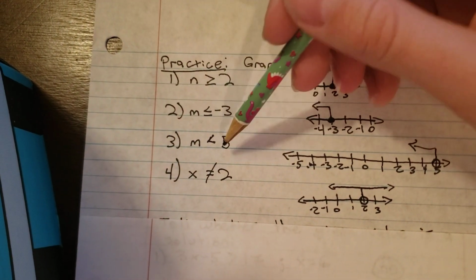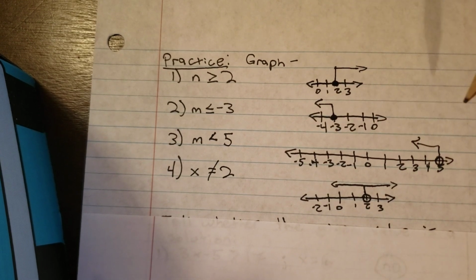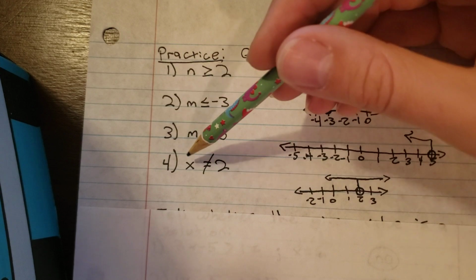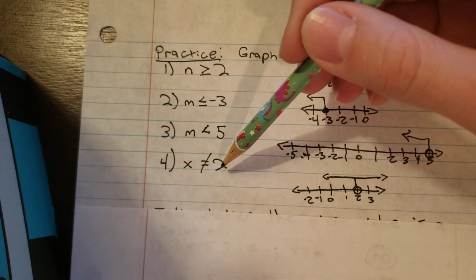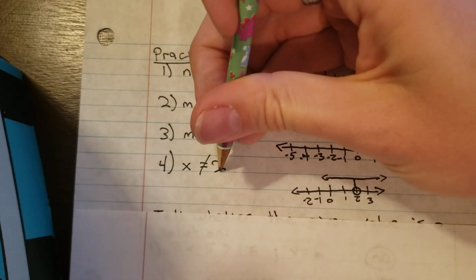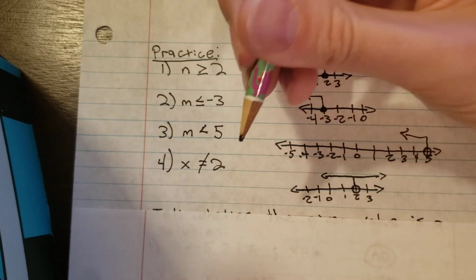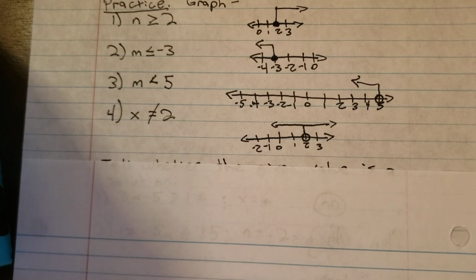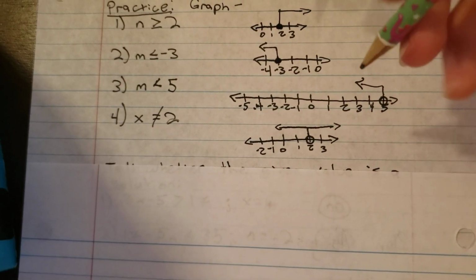So 2 and 3 should make sense because those are the ones we've been going over, but I want to explain number 4. So x is not equal to 2, the number 2. That means that x equals every number except for 2. So I'm still going to draw my number line.